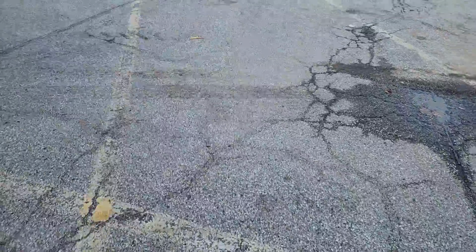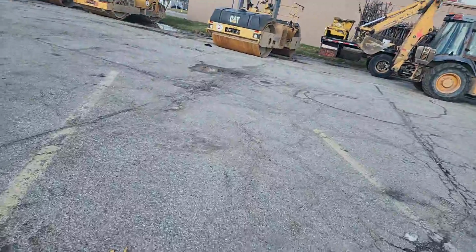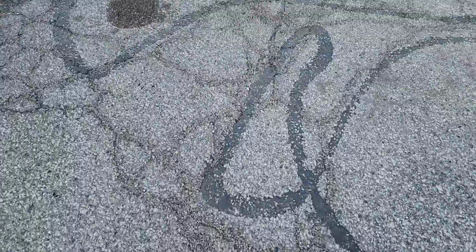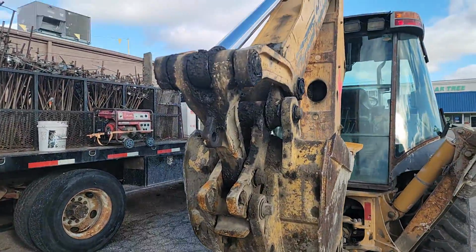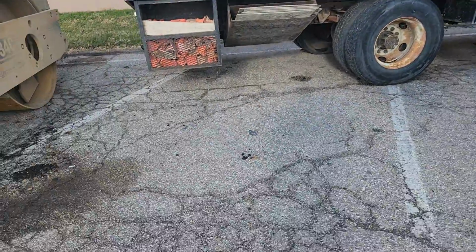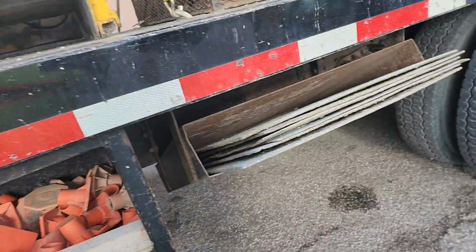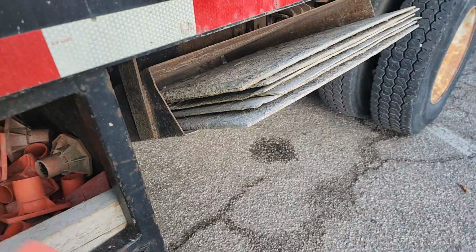You can see how bad this bituminous looks. It's very important that this is a driving surface, so you can see many ways that they have repaired this asphalt. And again, this video is going to show you the equipment.